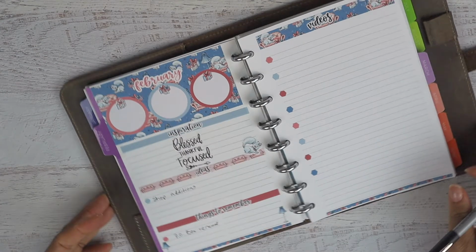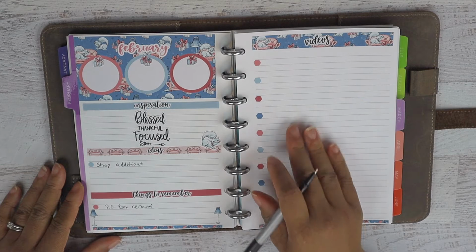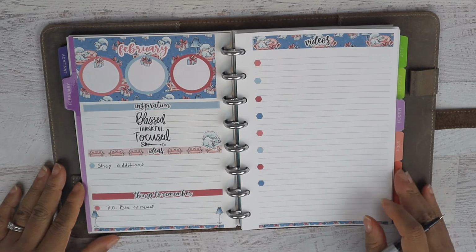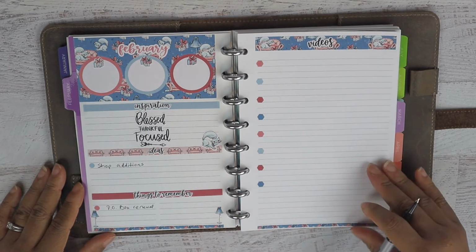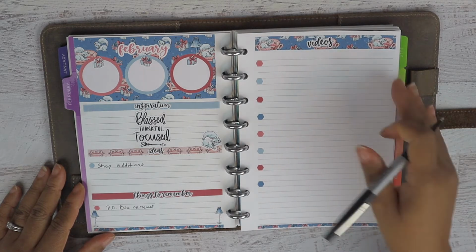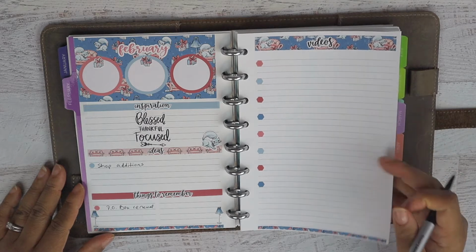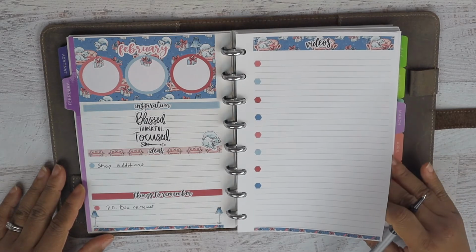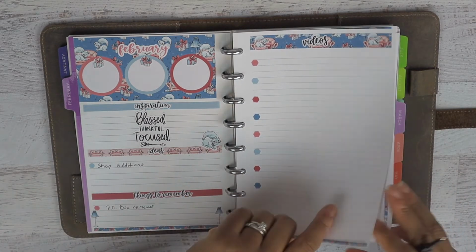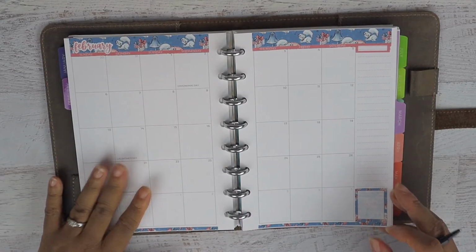But we shall see. All right, and then over here, this is where I list out the videos for the month. So I'm not going to list them right now, but as I release the videos, I go ahead and write them in, and I put the actual date that I released the video. So I flip on over to the calendar spread.